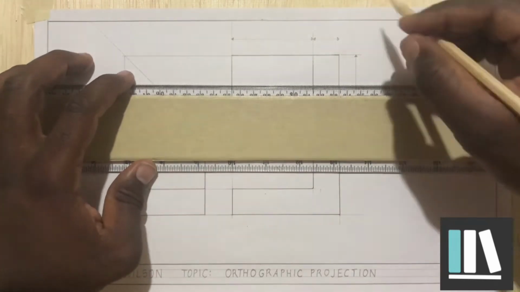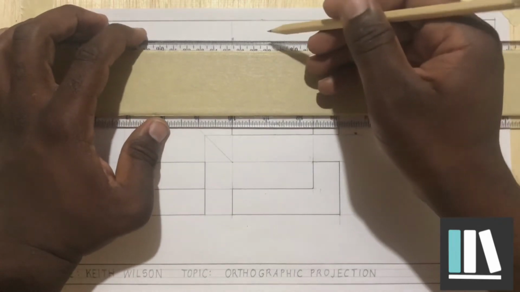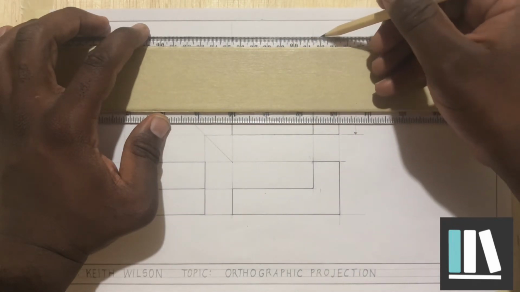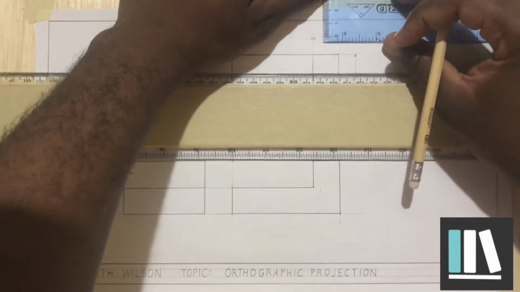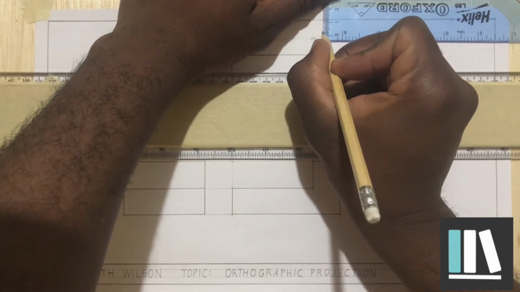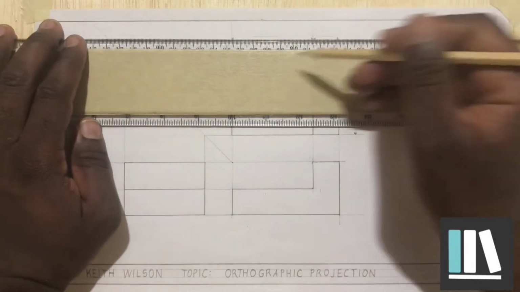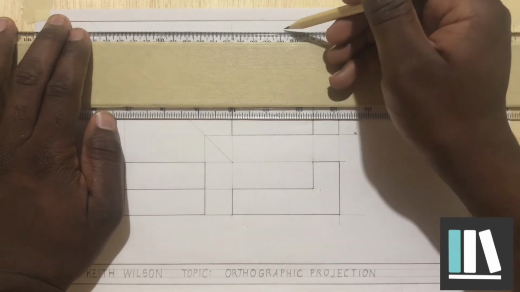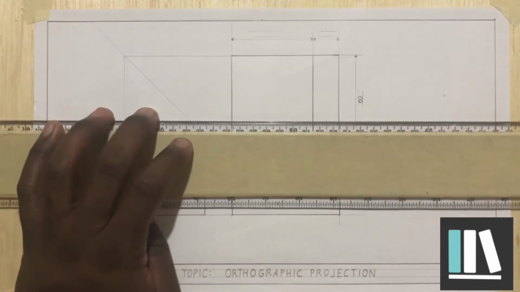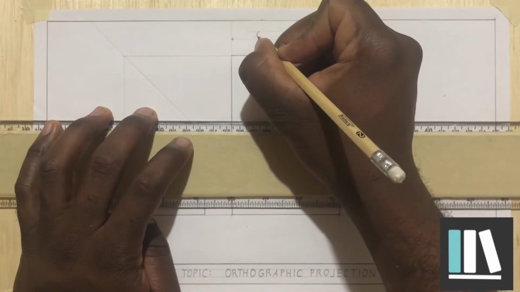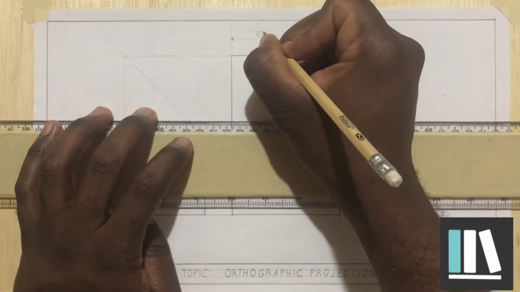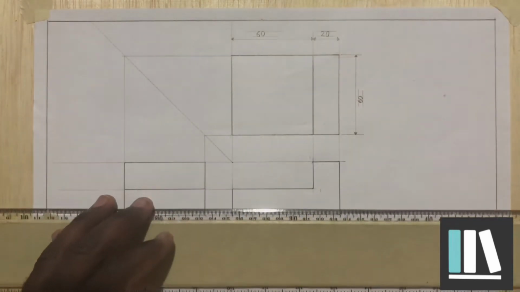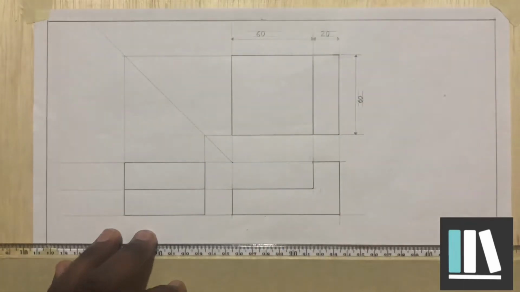And like the previous drawing, I'm going to start here, draw a line, and I'm just going to use the set square again to measure 3 millimeters. If you notice, because these dimension lines are on the same plane, when I draw the line here, I just draw it here, so I don't have to remeasure. So this measurement is also 60 millimeters. This one is 20 millimeters. Now there are no additional measurements that are needed on this plan view.